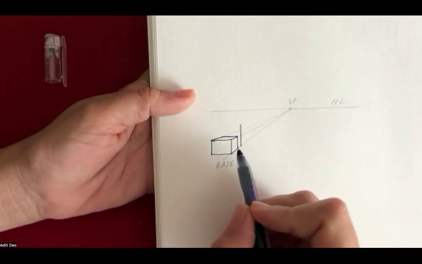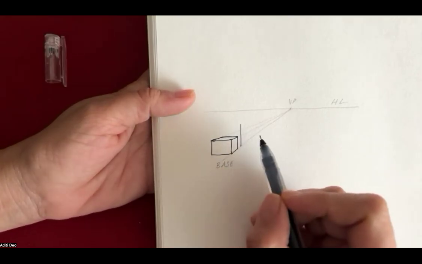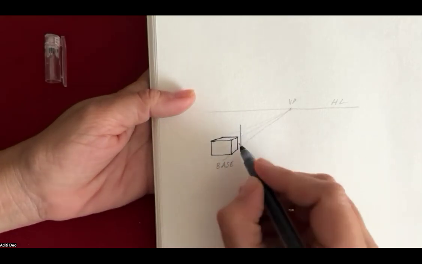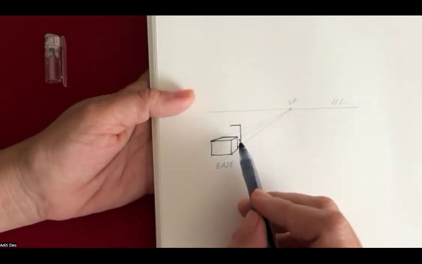Okay, now we have to create a surface out of this. How do we create a surface? By just drawing one vertical and two horizontal lines, right?